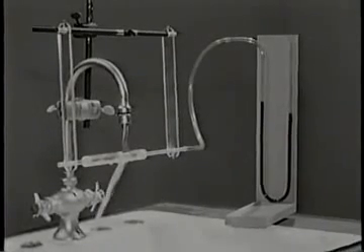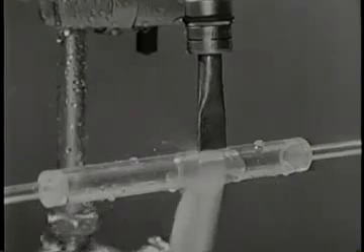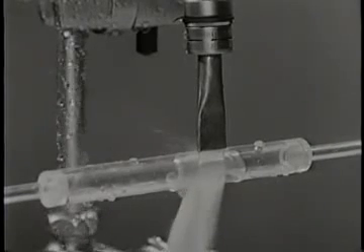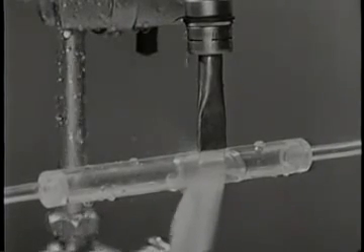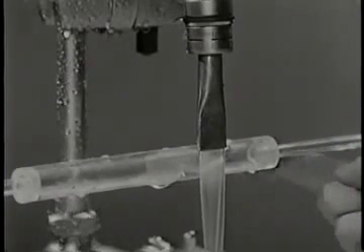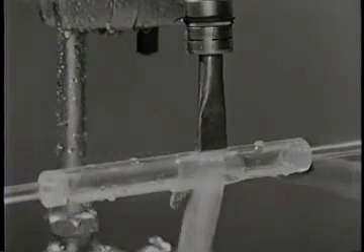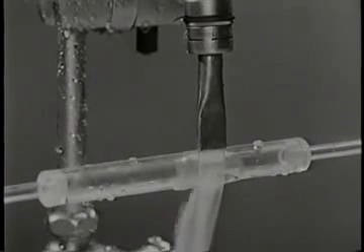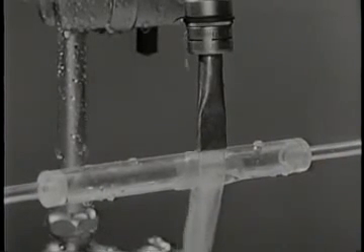Because... now the manometer is balanced again. The Coanda effect is also part of the explanation for this.